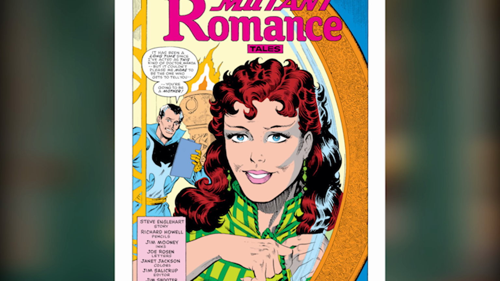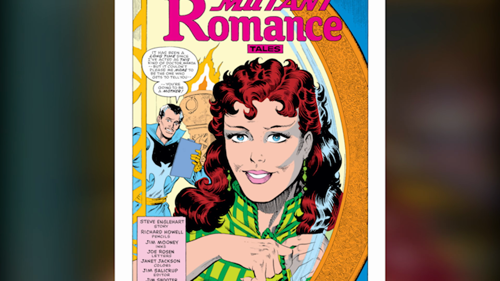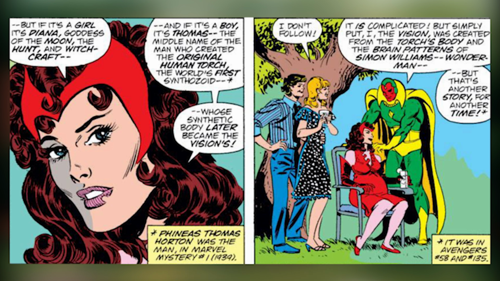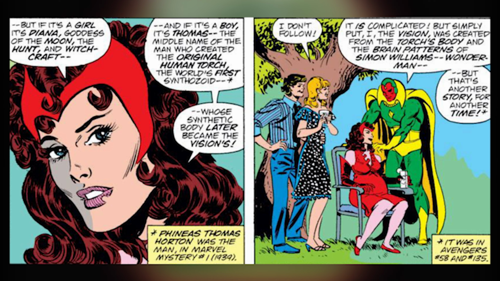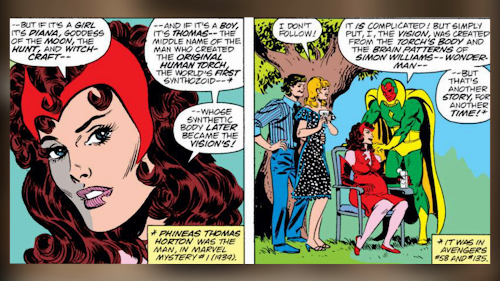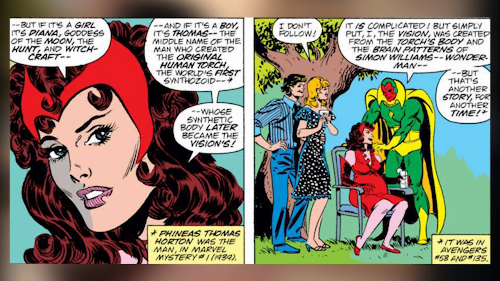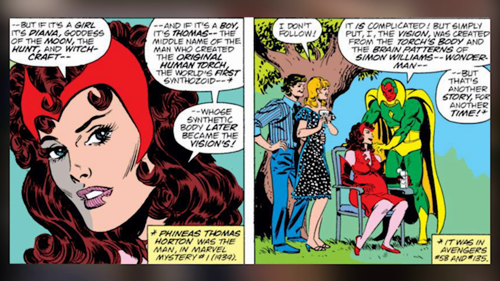They named them Thomas and Billy. In the comic, Wanda named Thomas after the original Human Torch, a synthezoid, which she calls Vision in this episode, which he is and is the template for Vision in the comics. But in the show, she names him Tommy as it's a strong American name.